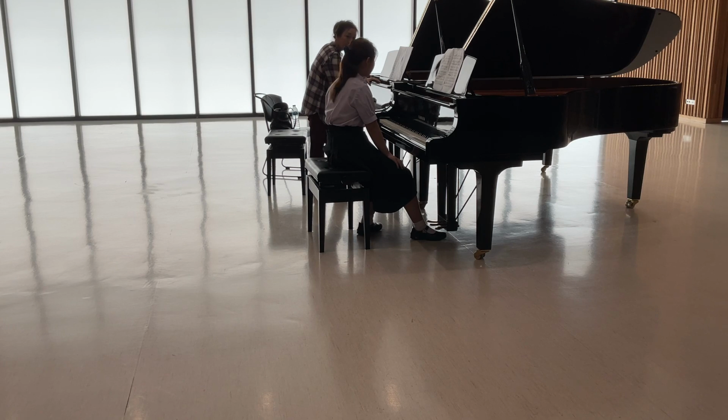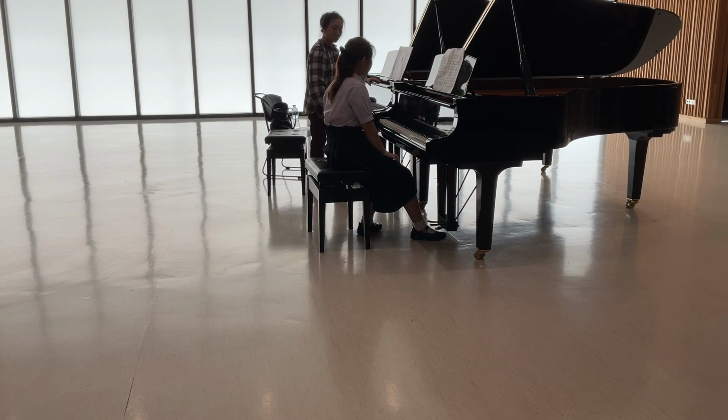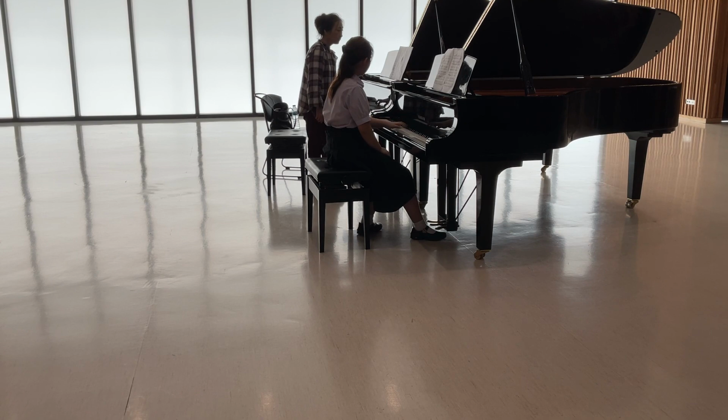You hear that? More like non-legato sound, yeah, but it has to be really firm about that, yeah. And then left hand, da da da da. Just play the left hand for me. E flat.